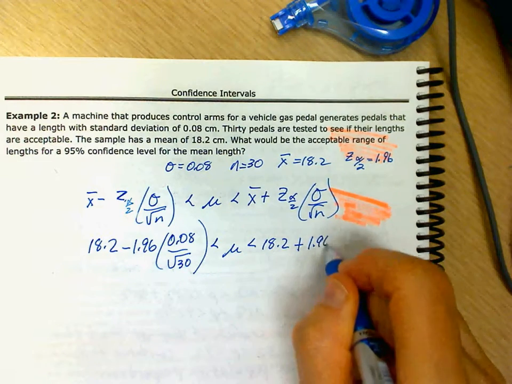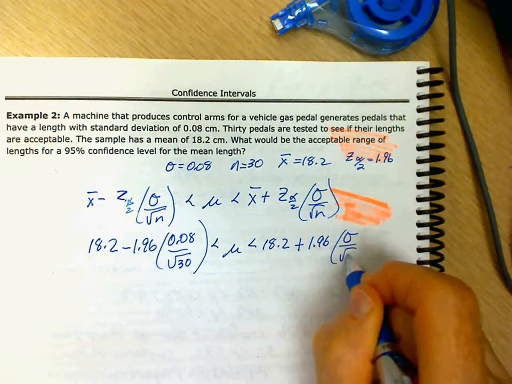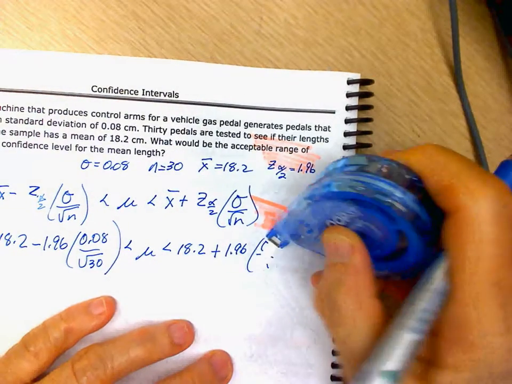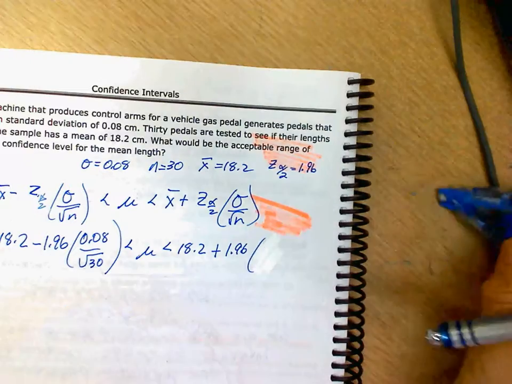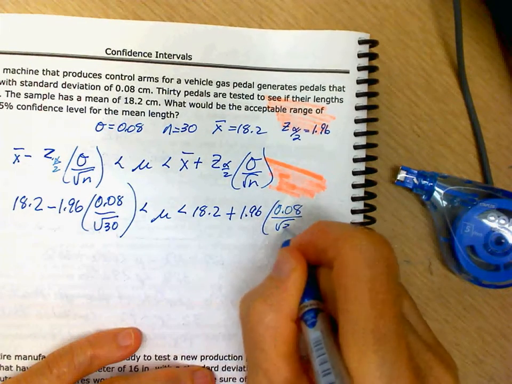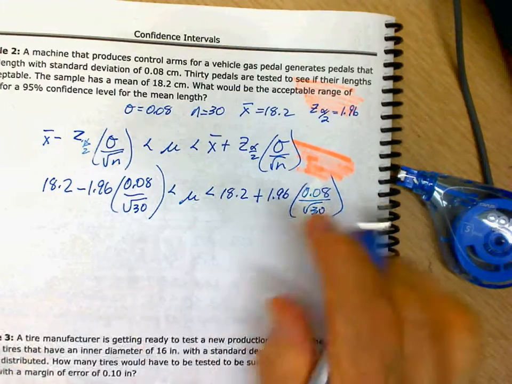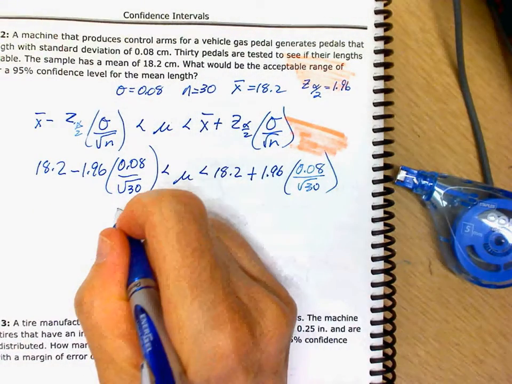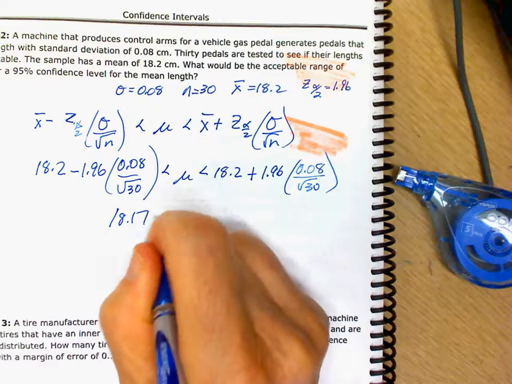I want to be plugging in my numbers now. If you were to calculate, you would get 18.17 is less than mu is less than 18.23.